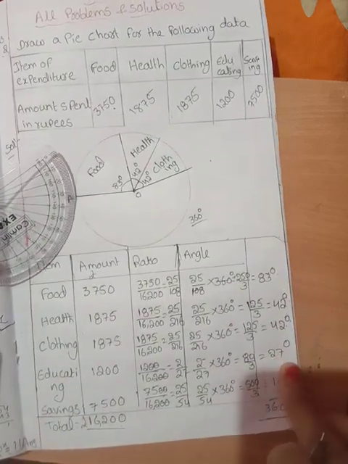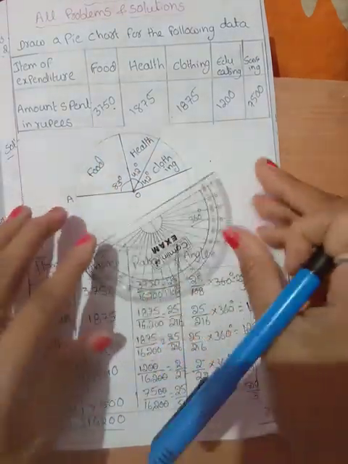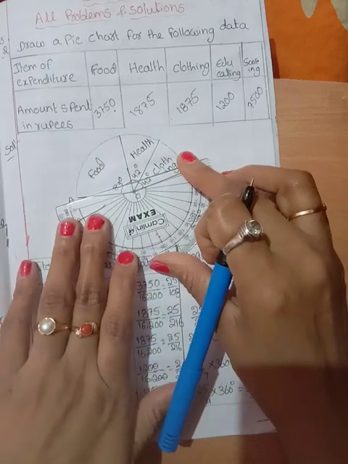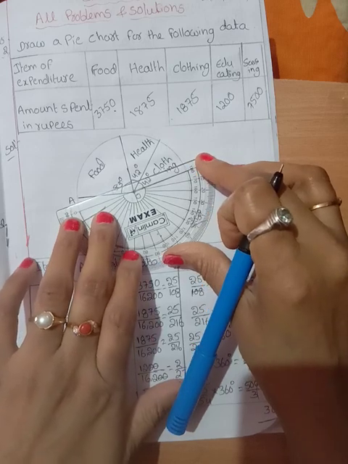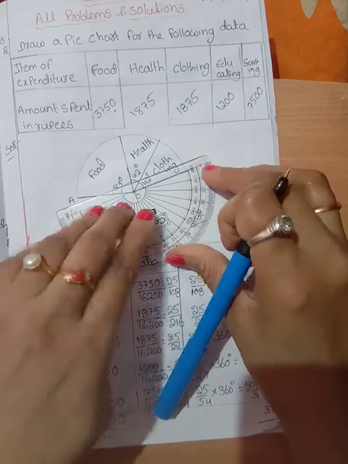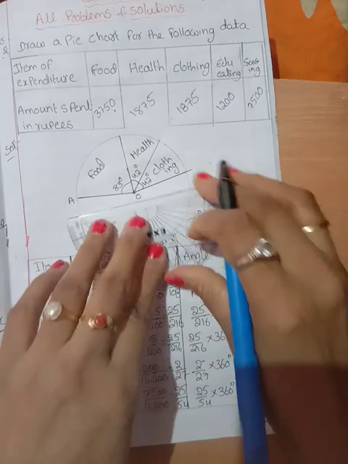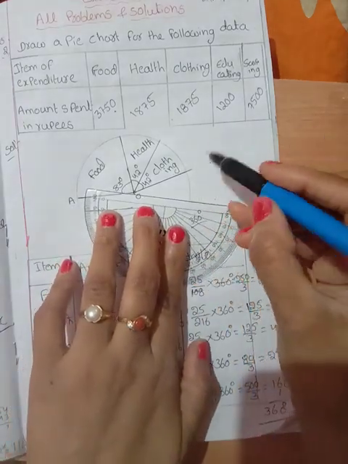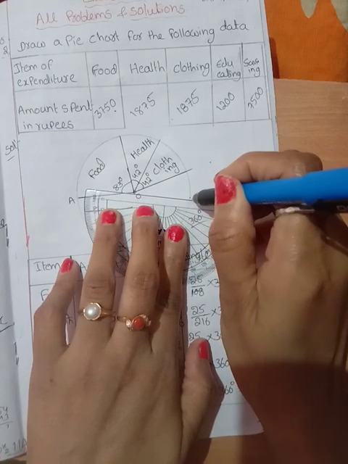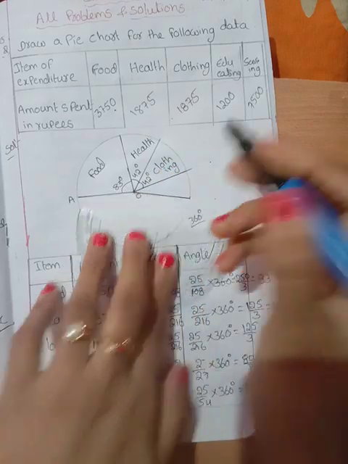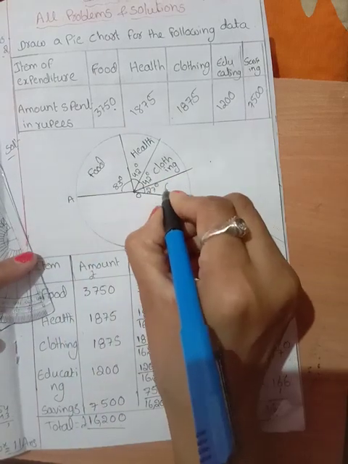Educating is 27 degrees. How to draw the pie charts? Okay, how to measure all the angles is very important. Be careful and neat. Another angle is also 27. Here it is 25 and two more points, like this only. I can draw this one. Okay, this is the 27 degrees. What's the item name? Educating.